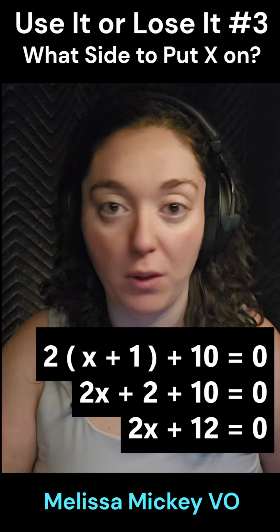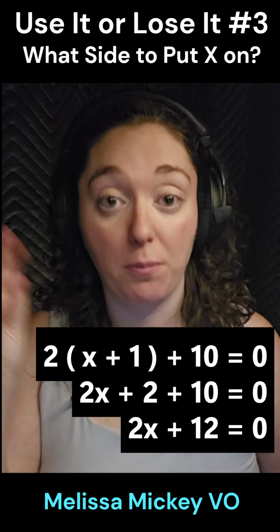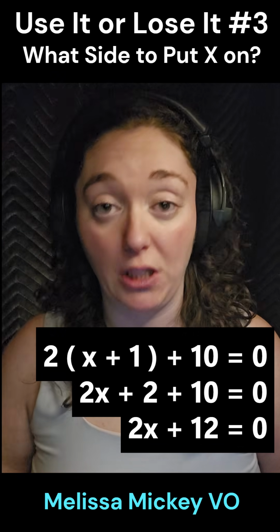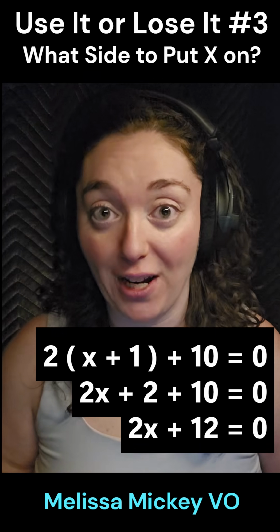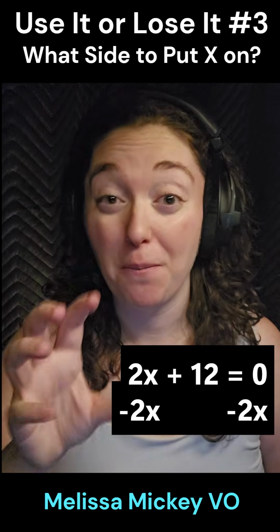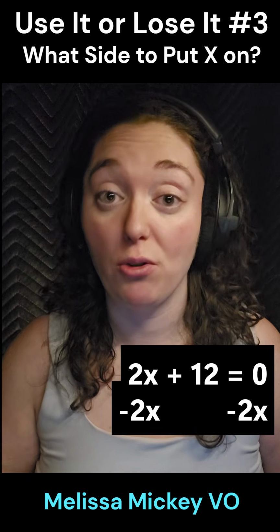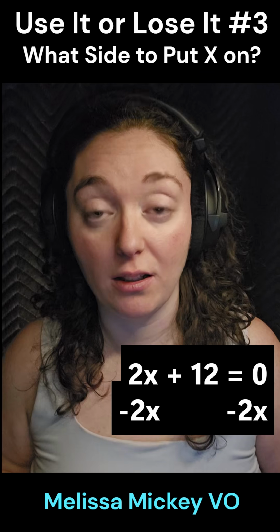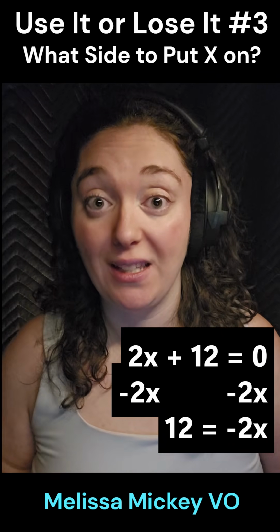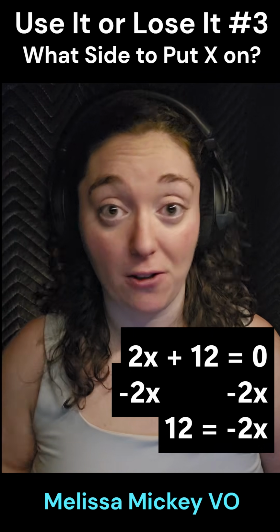Let's say we distribute it. We have our 2x plus 2 plus 10. We can put that together to have 2x plus 12 equals 0. Since I have a plus 2x, if I really wanted to solve for x on the right side of the equal sign, I could subtract the 2x over. You always do the opposite operation of what's happening to move something to the other side of an equal sign. When you subtract 2x from both sides, suddenly the x disappears from the left and appears on the right.